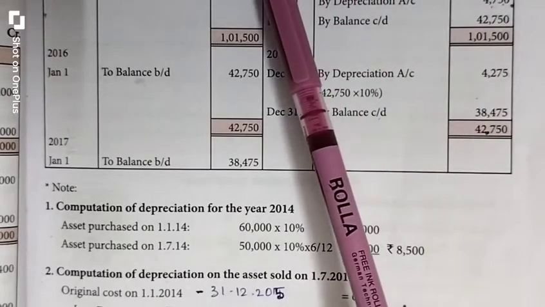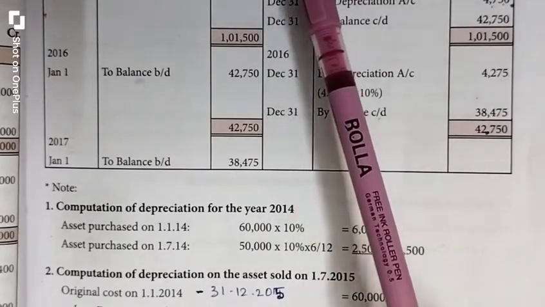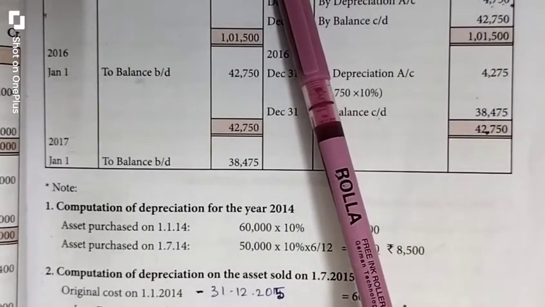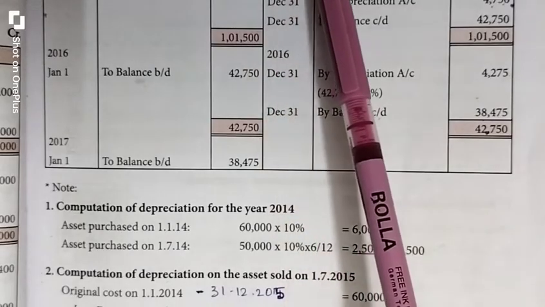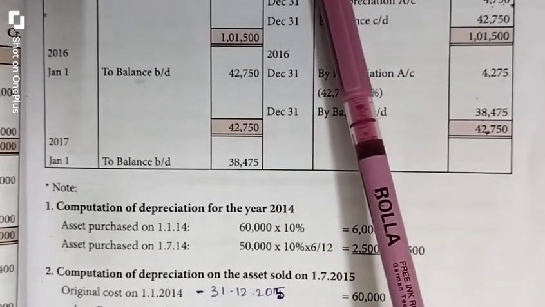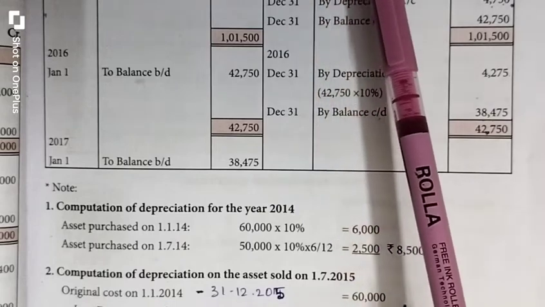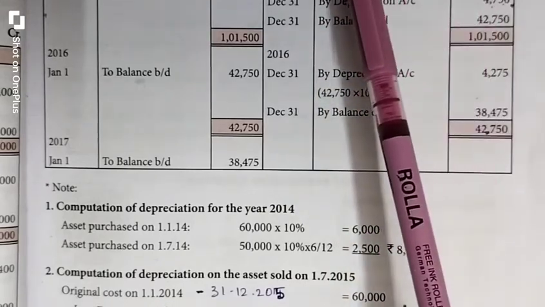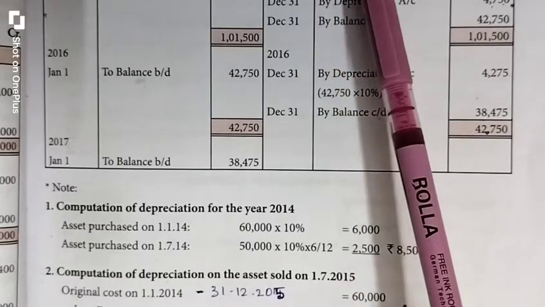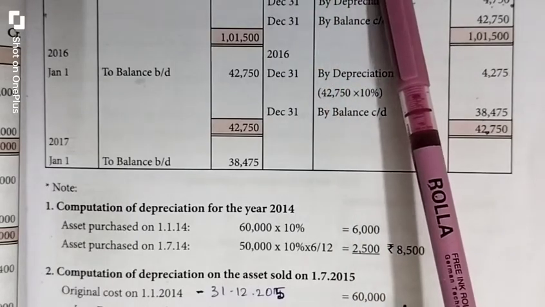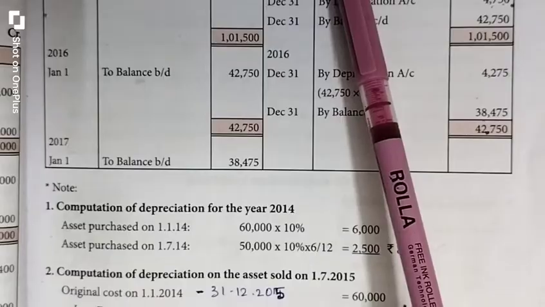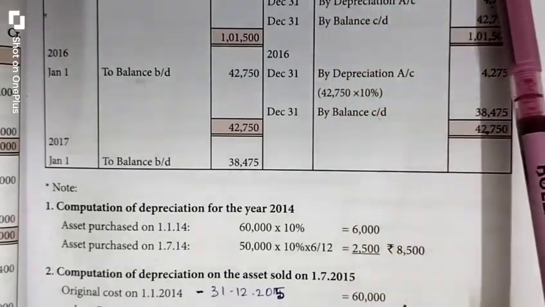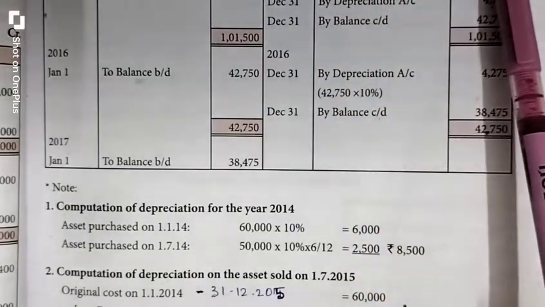And when did they sell? They sold on the same day, July 1, 2015. What's the journal entry for sale of asset? Bank account debit to asset account, that means bank account debit to machinery account. How much rupees? 40,000 rupees. So machinery account is on the credit side, so you come to the credit side and enter the opposite account name, that means by bank account 40,000 rupees entered.